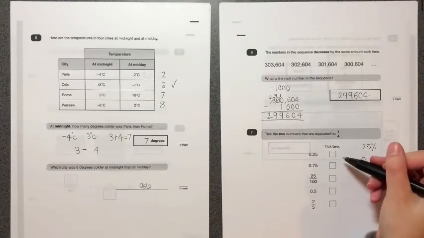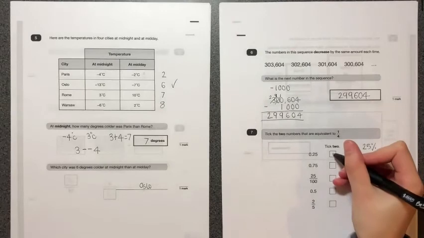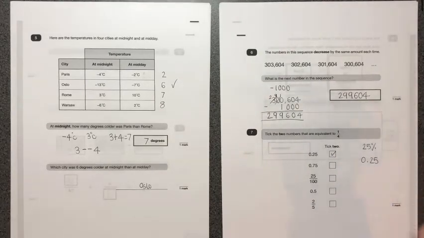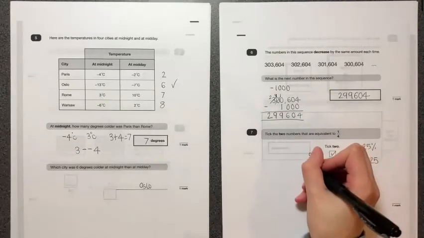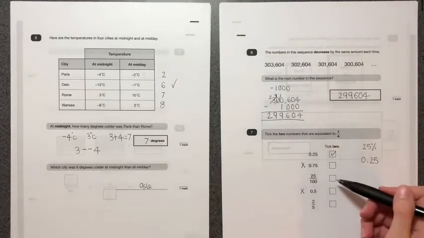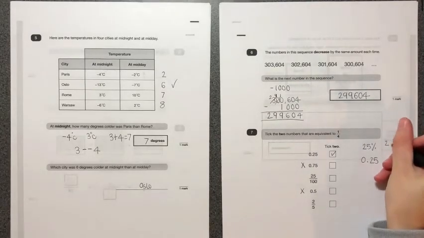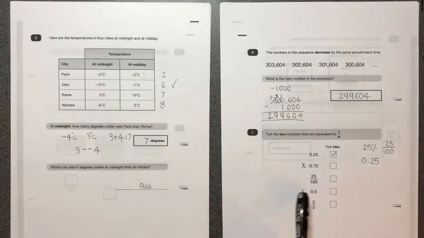Now if we look at this, we can see that we've got a 0.25. We don't have a 25%. We have a 0.75. We know that it's not going to be that. We know that it's not going to be 0.5. We've got these two options left now. 25% can also be written as a fraction over 100. It would be 25 over 100. And we can see, yep, we've got that as our options. We can tick that one as well.